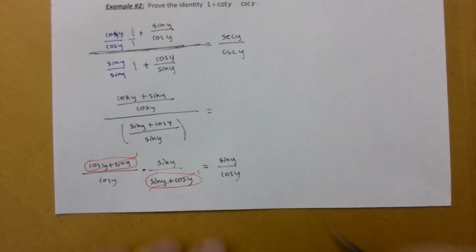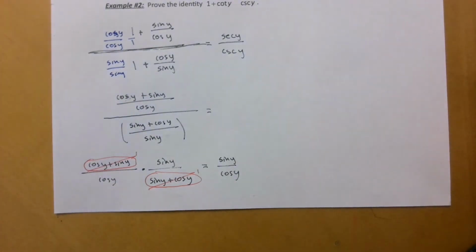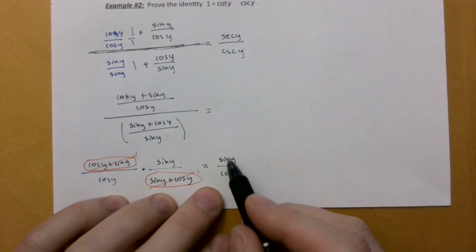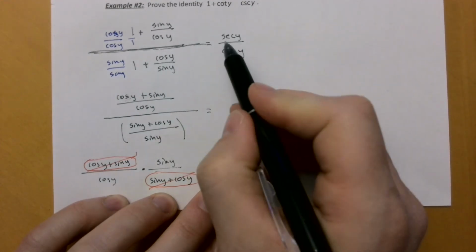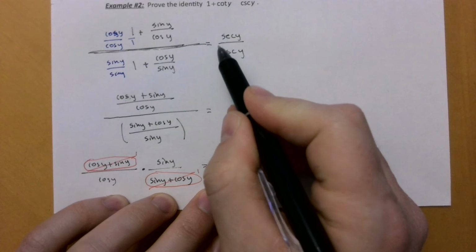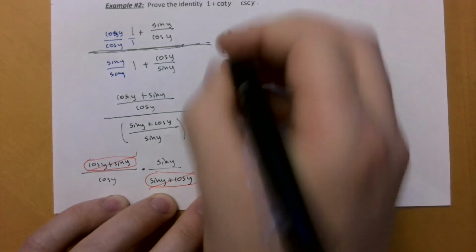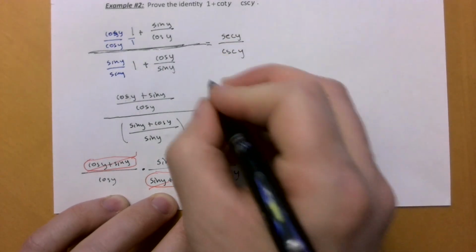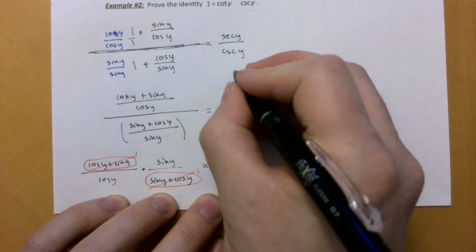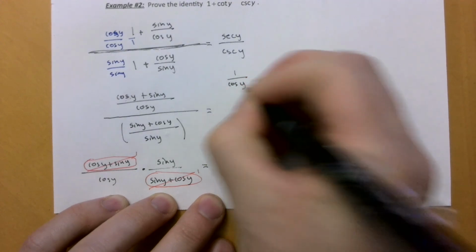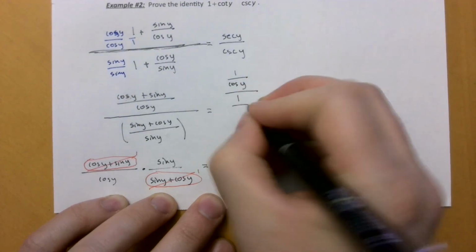Well, that's not this, right? So now let's either rewrite these as what they are, or I think actually what's going to be better is to now mess with this. So what we can note is that secant is 1 over cosine y, and cosecant is 1 over sine y.